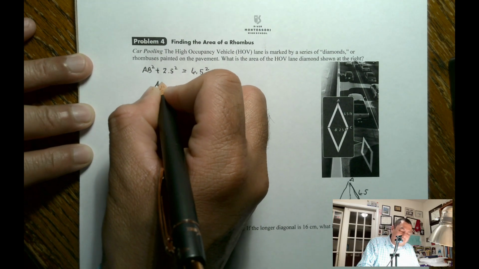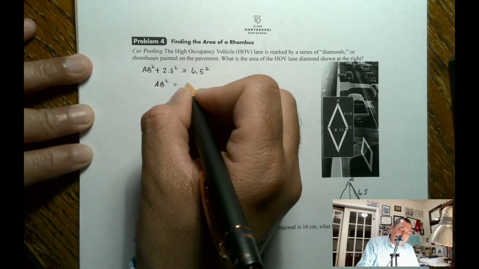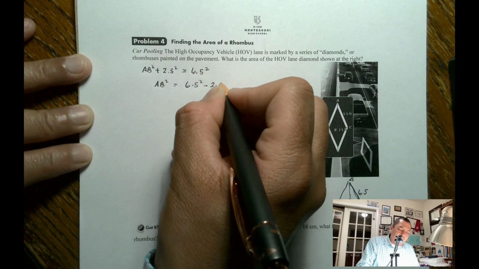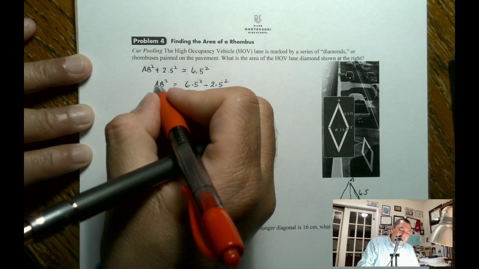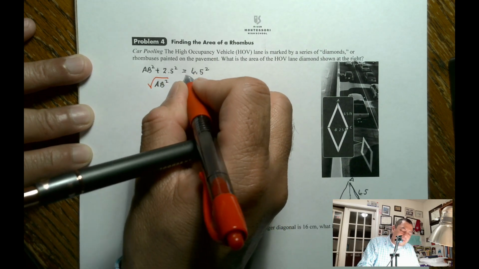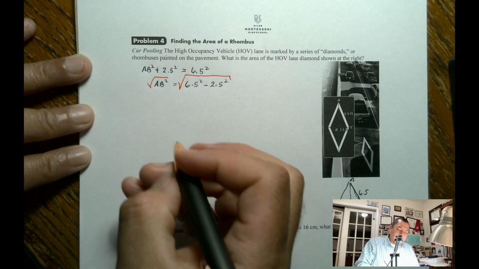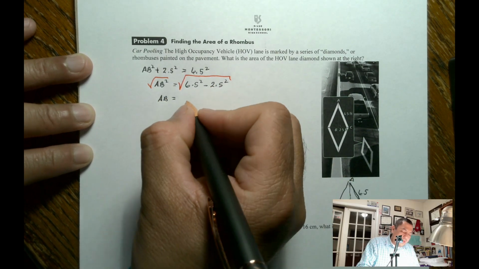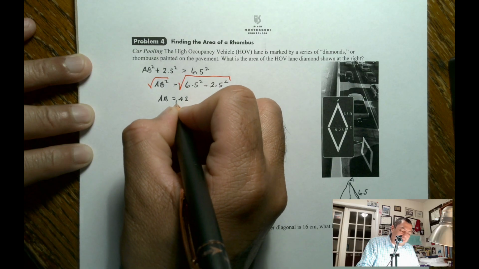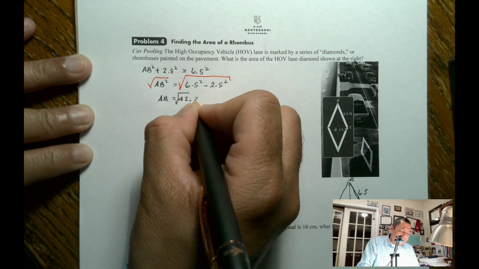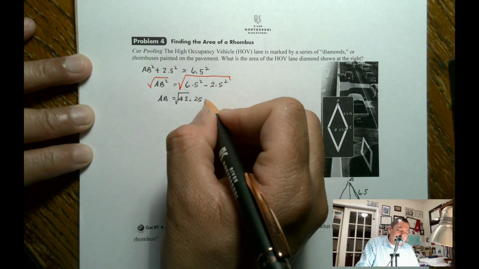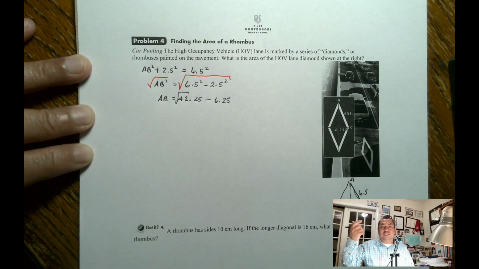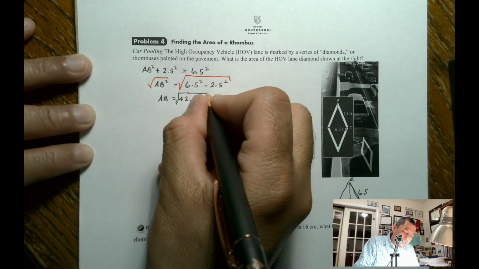So AB squared is equal to 6.5 squared minus 2.5 squared. You can apply the square root to both sides. So AB is equal to the square root of 42.25, that's 6.5 squared, minus 6.25, that's 2.5 to the second power.